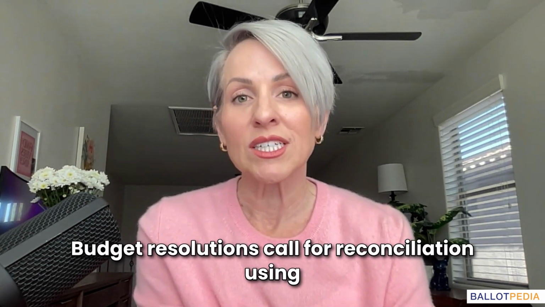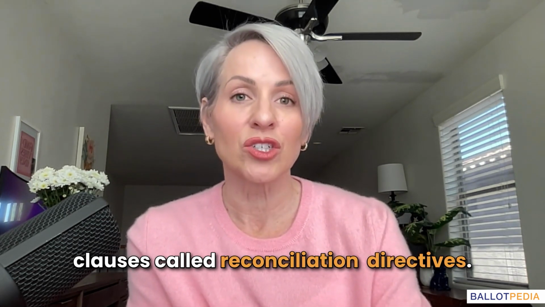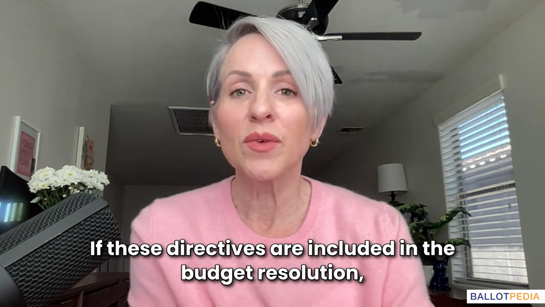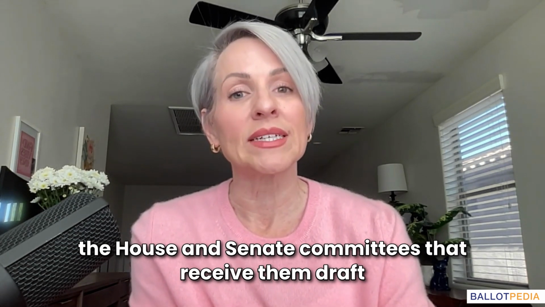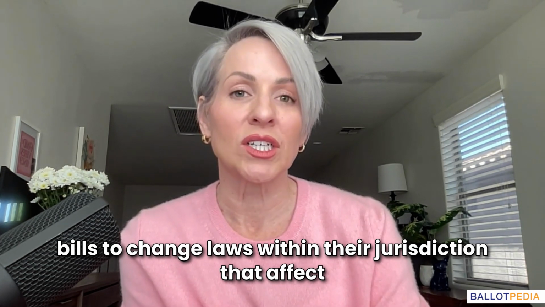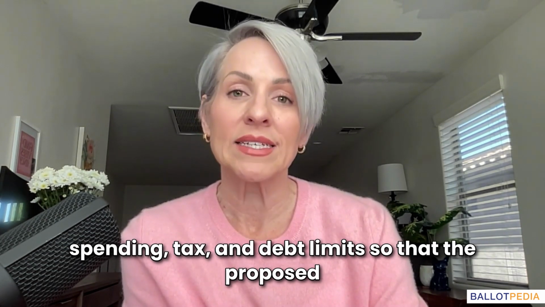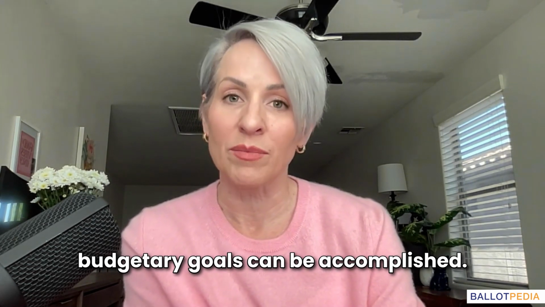Budget resolutions call for reconciliation using clauses called reconciliation directives. If these directives are included in the budget resolution, the House and Senate committees that receive them draft bills to change laws within their jurisdiction that affect spending, tax, and debt limits so that the proposed budgetary goals can be accomplished.